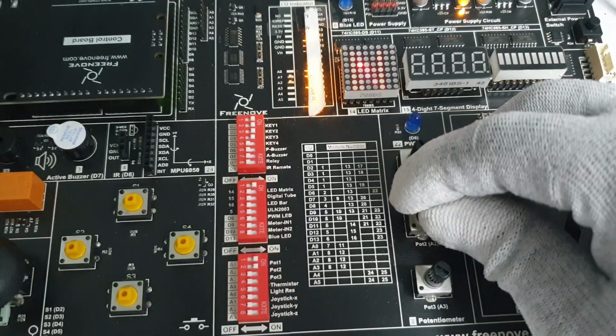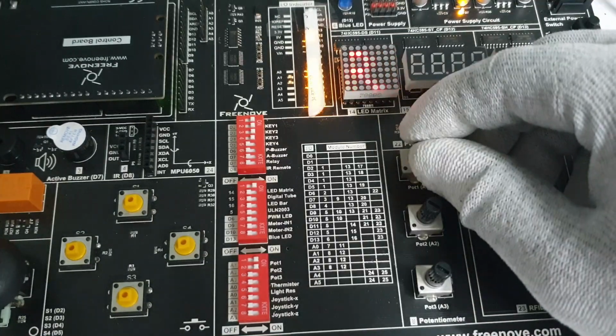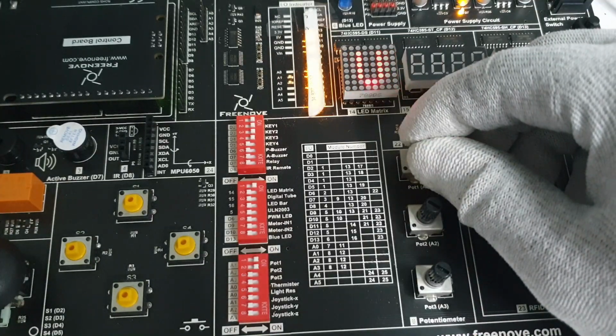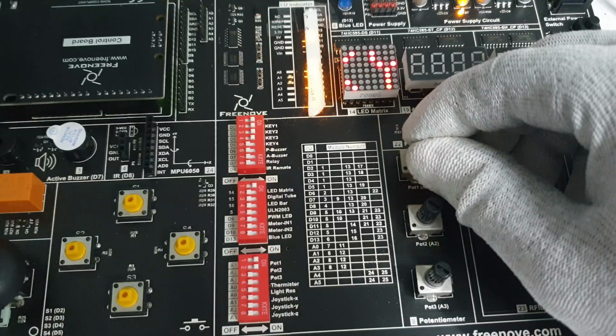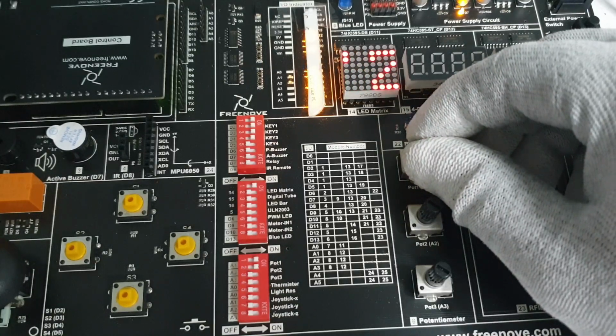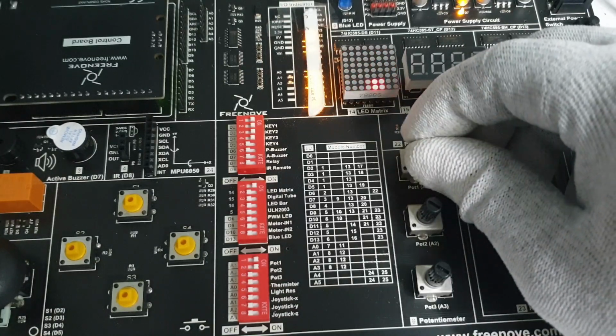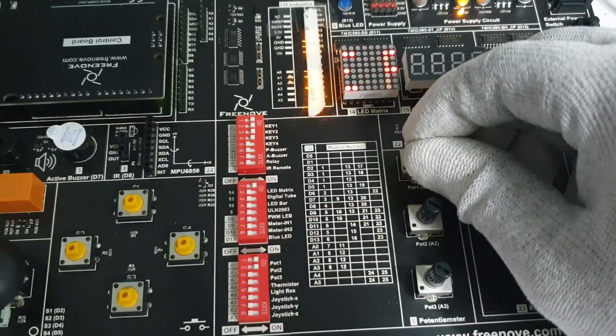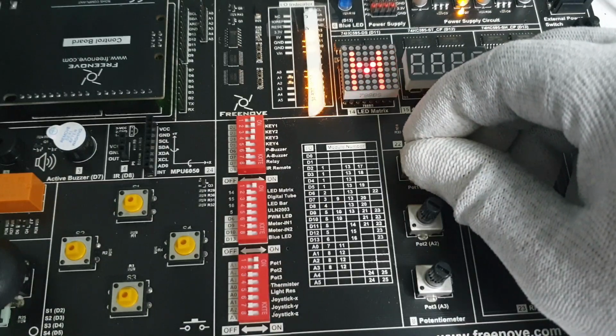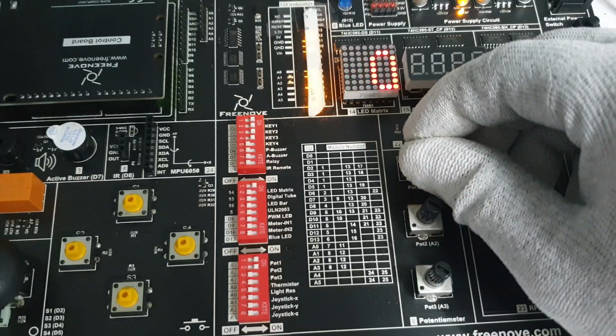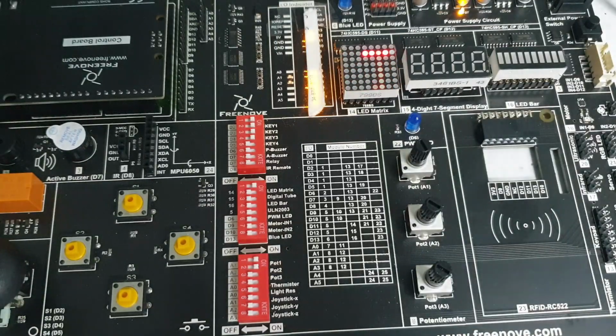I'll turn it to normal, and you can also set the speed of the scrolling. This is now slow, this is fast. Okay, so that's how it should work.